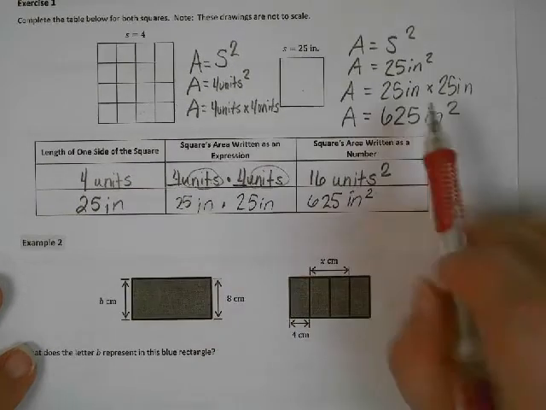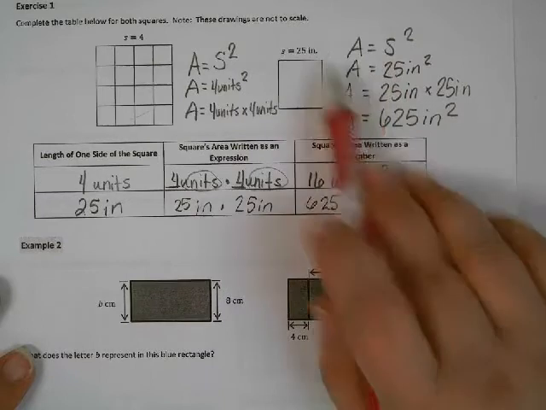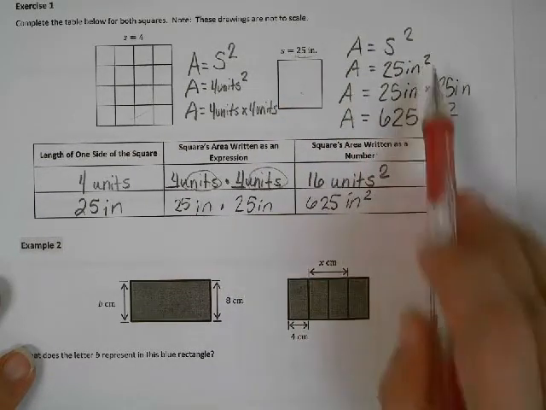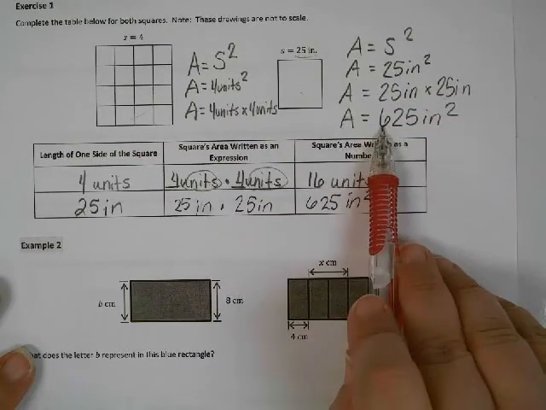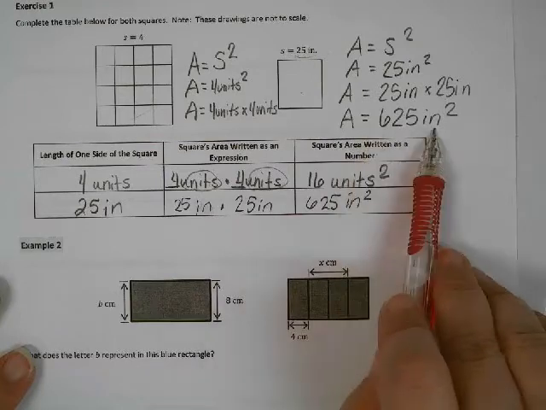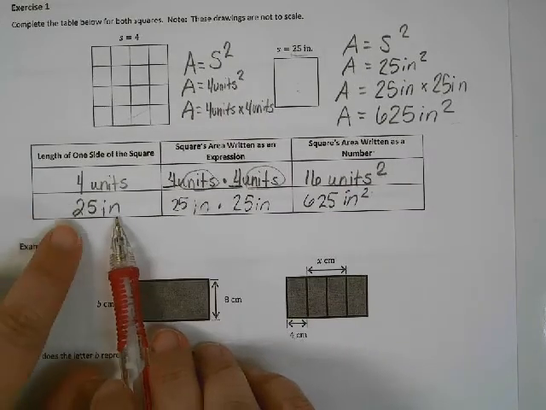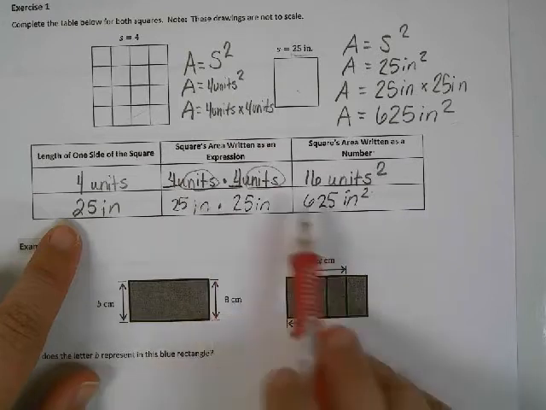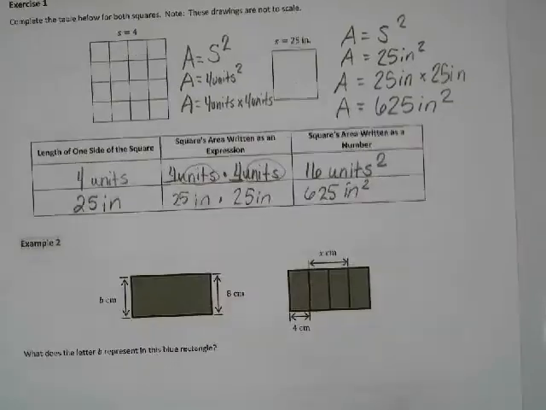So you and your partner should have written that A equals s squared was the formula, and then you substitute in the 25 inches. So A equals 25 inches squared, which is 25 inches times 25 inches, and then your final answer is 625 inches. And then in your box, you should have recorded that one side was 25 inches. The multiplication expression is 25 inches times 25 inches, and then the end result is 625 inches squared.